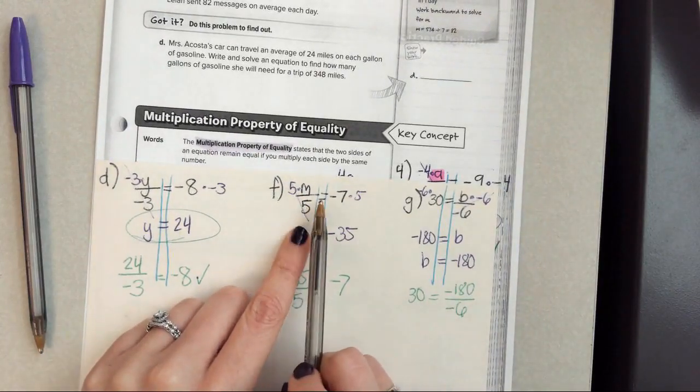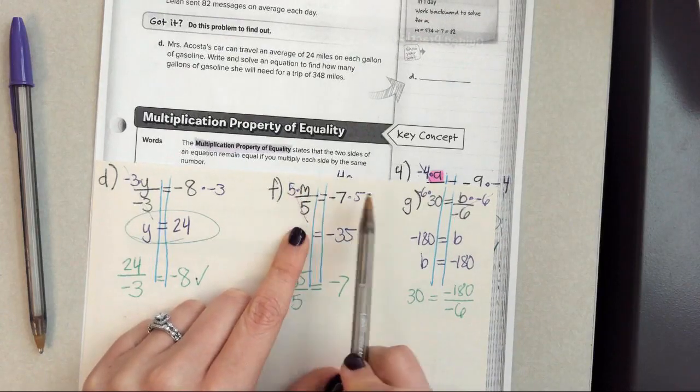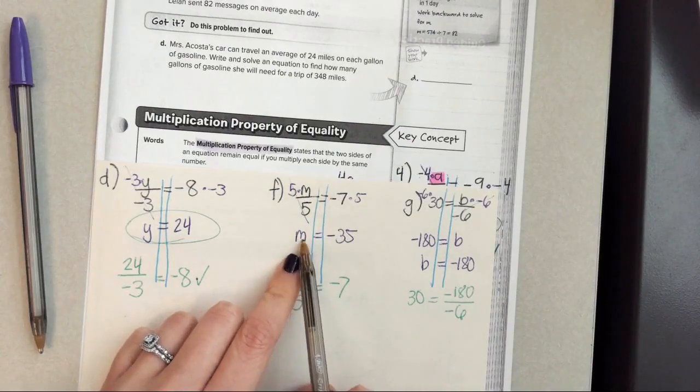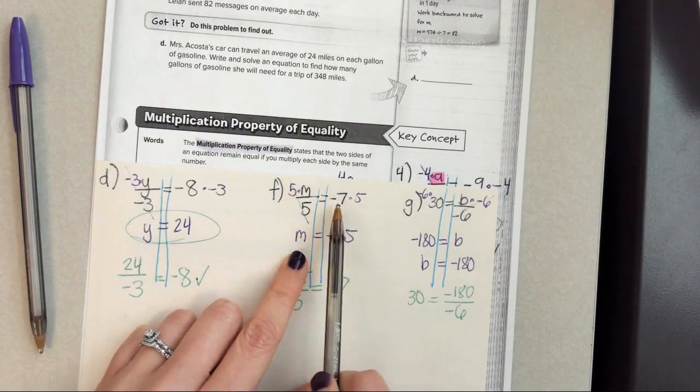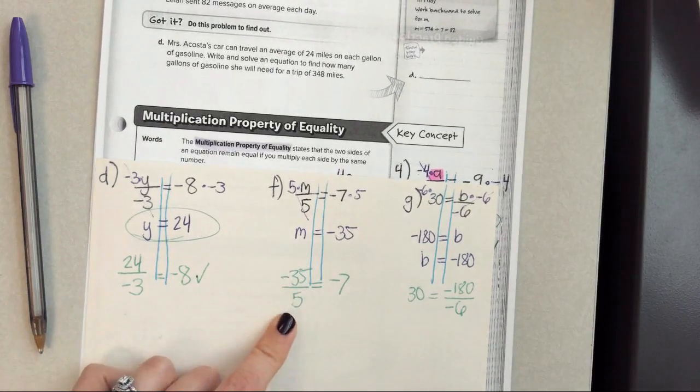Next one, m over 5 equals negative 7. To get rid of the divided by 5, I multiply by 5 on both sides. Those would cancel out, and I'd have a 1m or just m. And I know that negative 7 times 5 is negative 35. When we go to check, negative 35 over 5, well, negative divided by positive is a negative. 35 divided by 5 is 7.